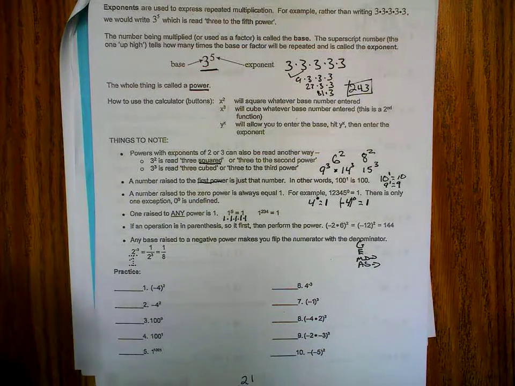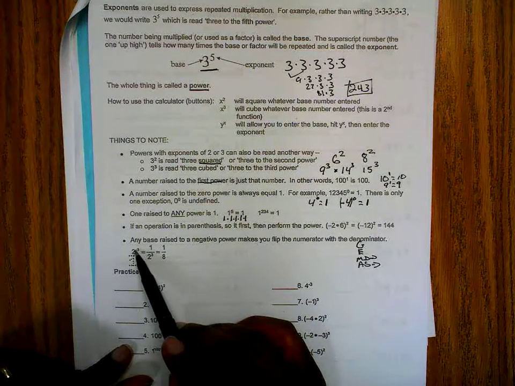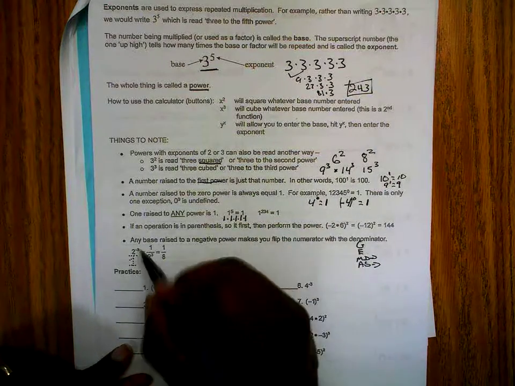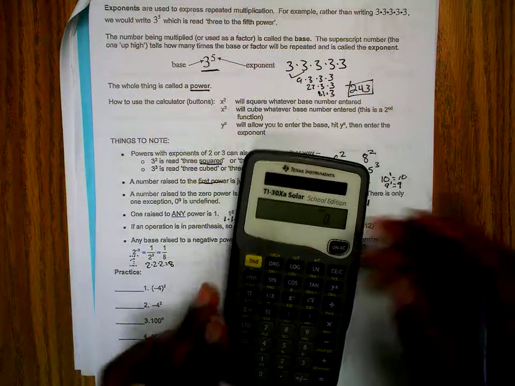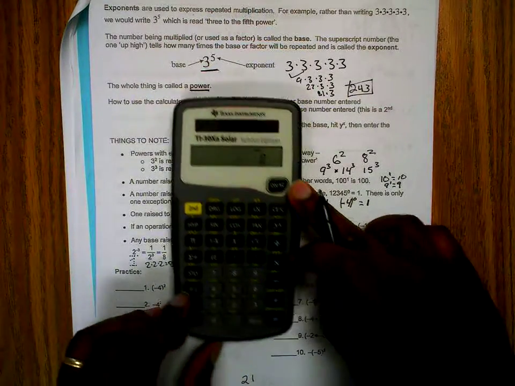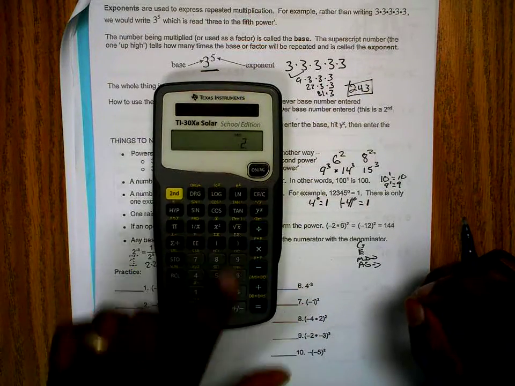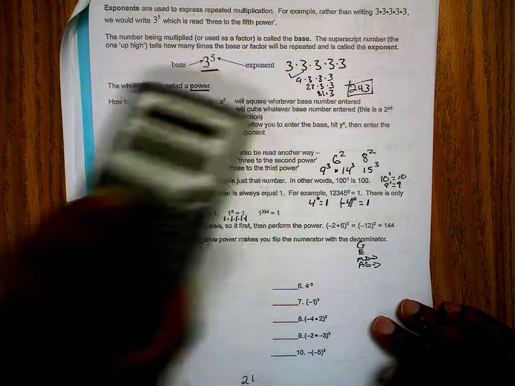To make them positive, they have got to go through this division line here. Once they go through the division line, they are now positive. Now you can execute them. 2 times 2 times 2 equals 8, or come over here and we have 2 y^x 3 equals 8. There you go, works out fine.